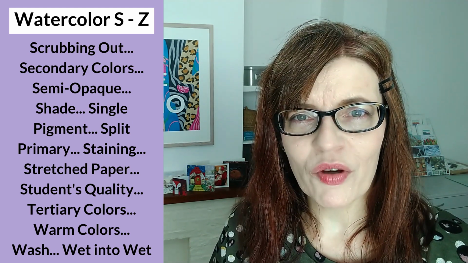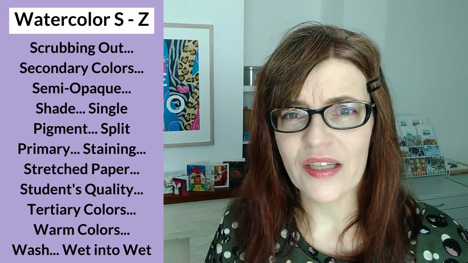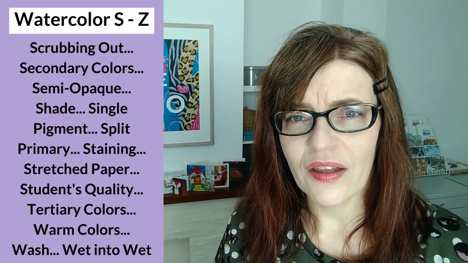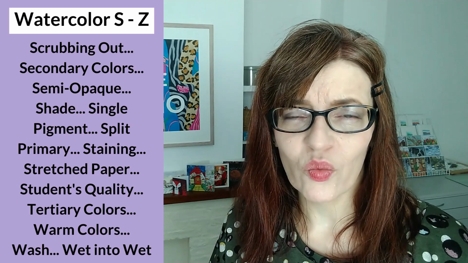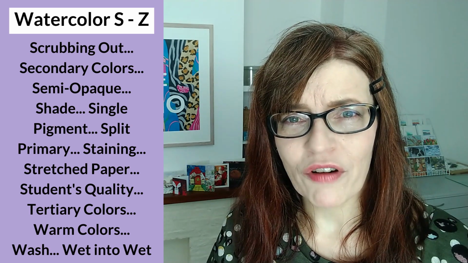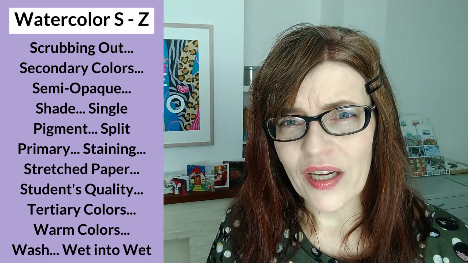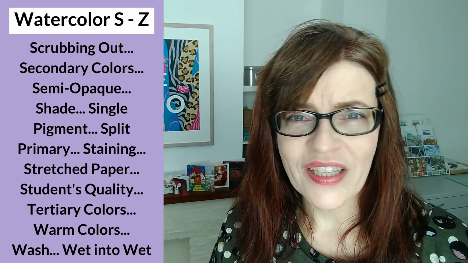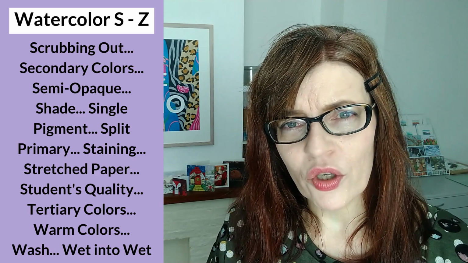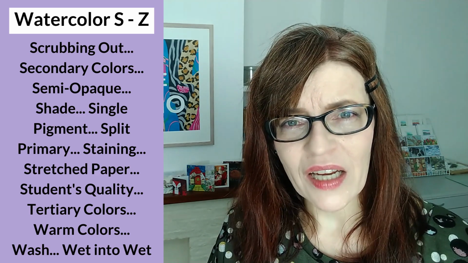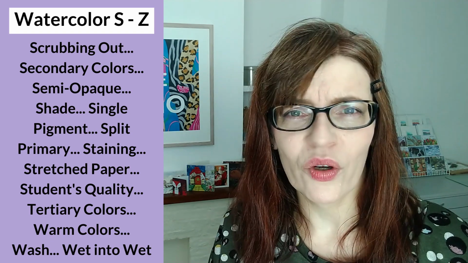And lastly, in the W's, we have wet into wet. Now in the UK, it's called wet into wet. I've noticed that in the USA, it's often called wet on wet. It's basically the process of applying wet colour into other wet colour. So in other words, you might have one colour on a surface and add wet paint to it. It also talks about blending two wet colours together, possibly starting on a dry surface.